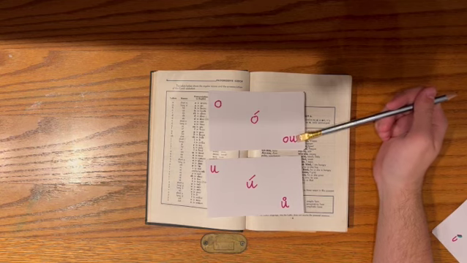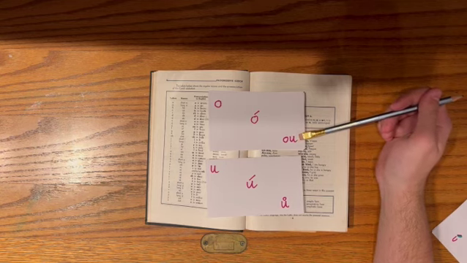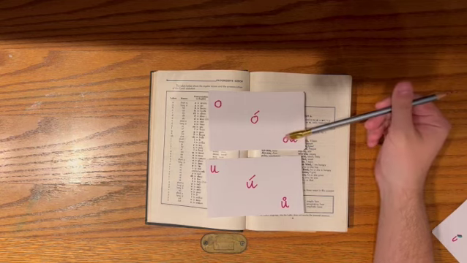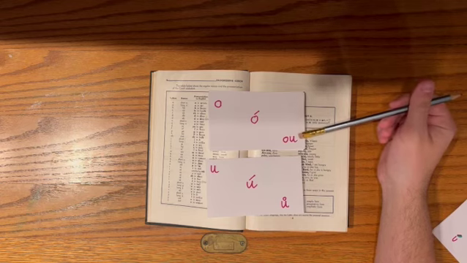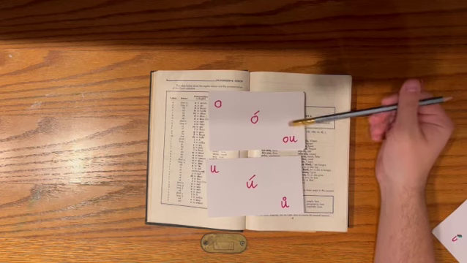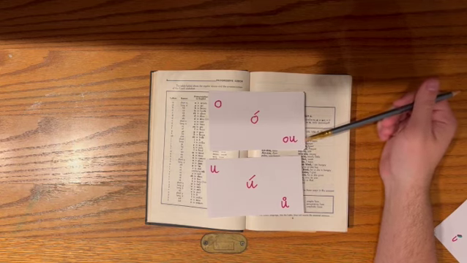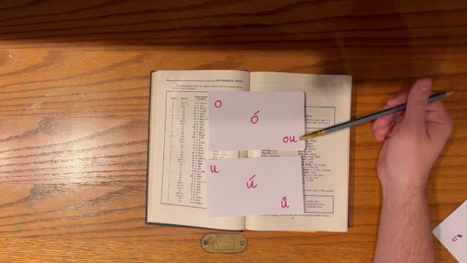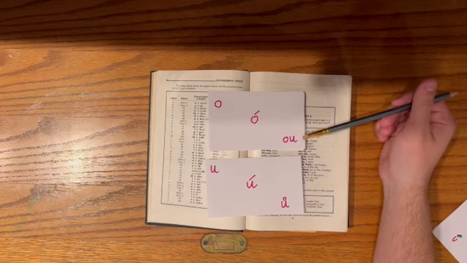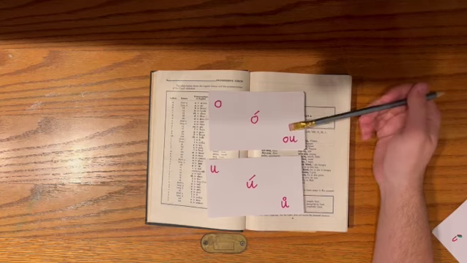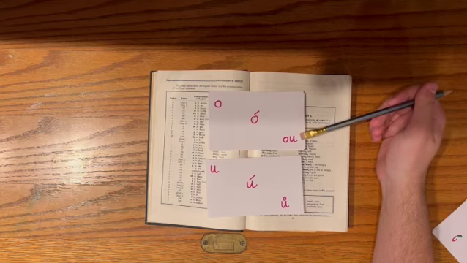But we also have this O, which is written as O-U. This sound is the one that English speakers, both Americans and Canadians, as well as former and current Commonwealth countries, would expect from their O's.